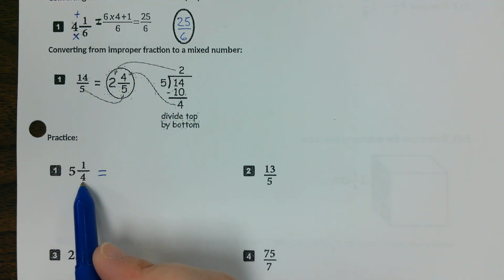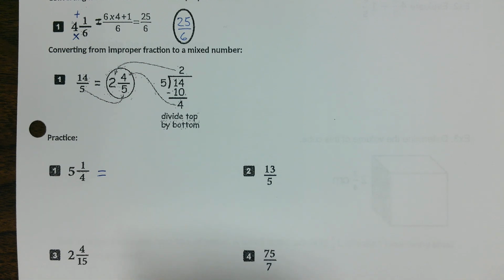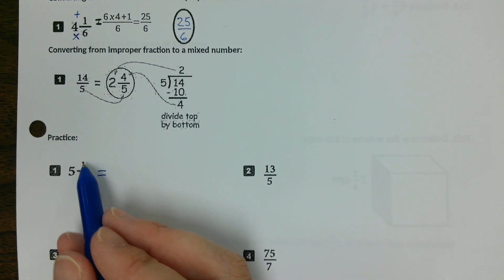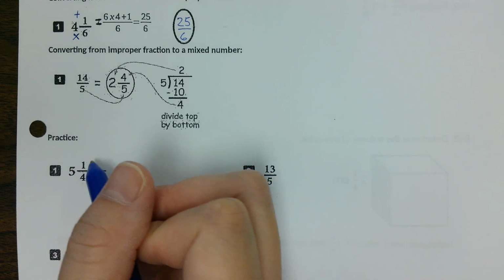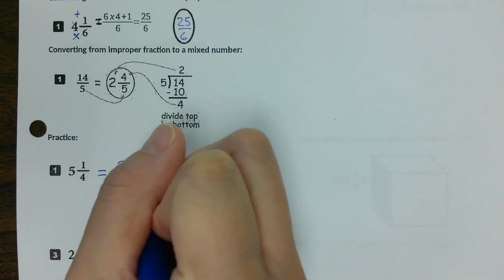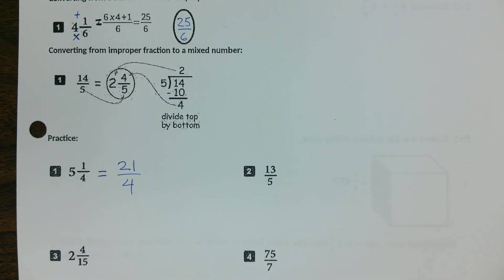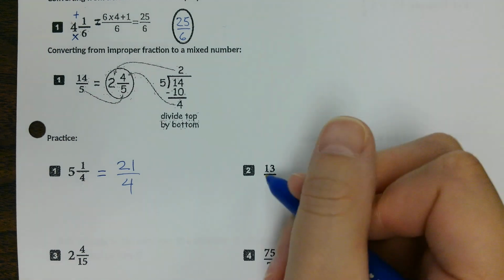5 and 1/4. How do I change this to an improper fraction? Good. 5 times 4 is 20. 20 plus 1, 21 over 4. Easy peasy lemon squeezy. Okay.